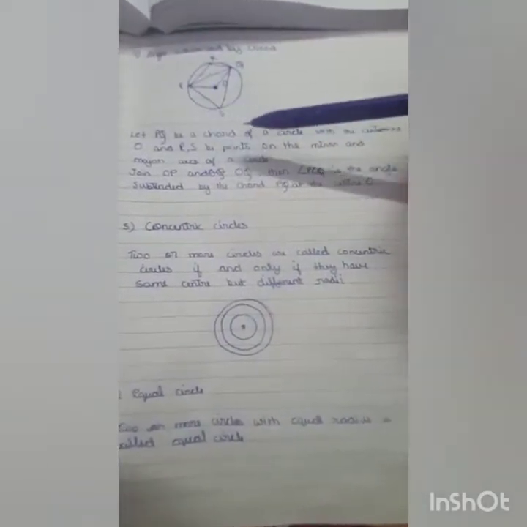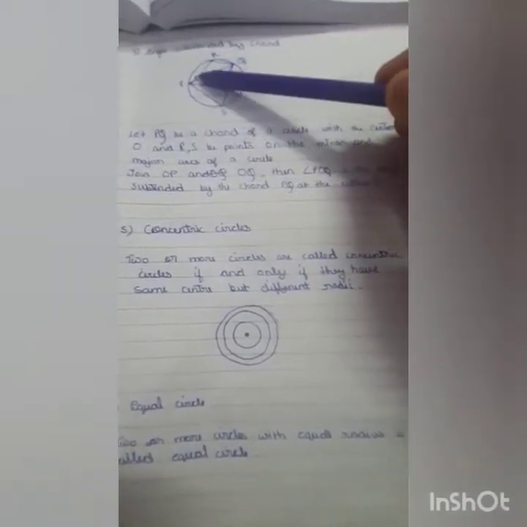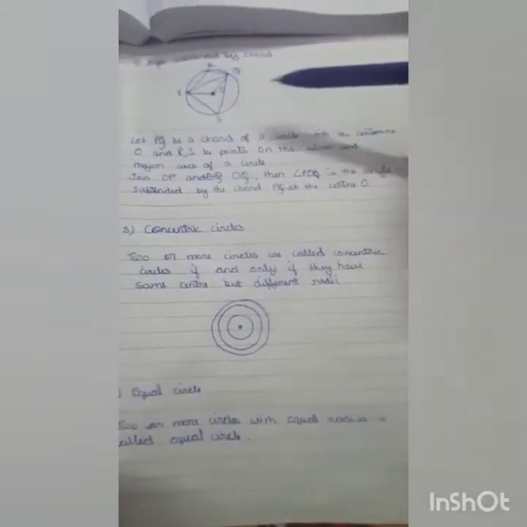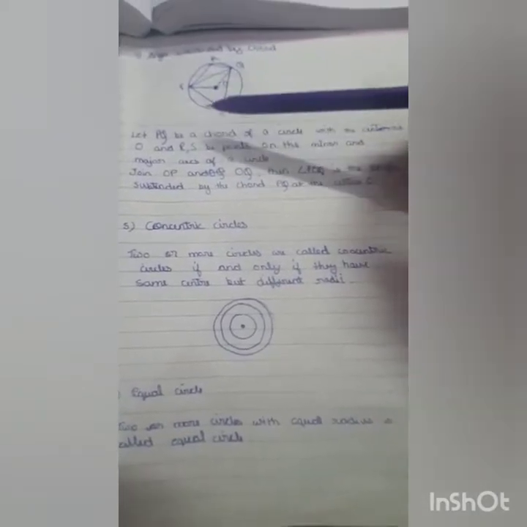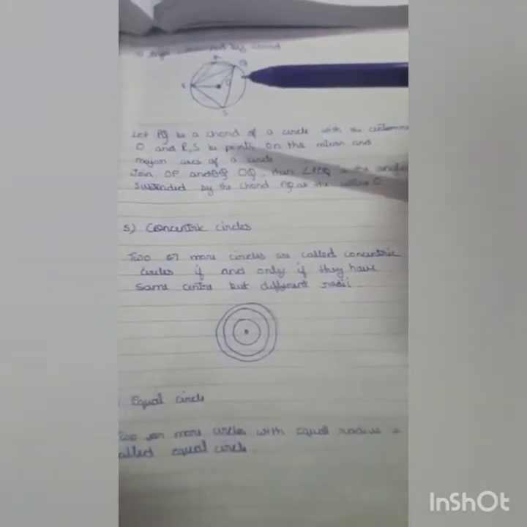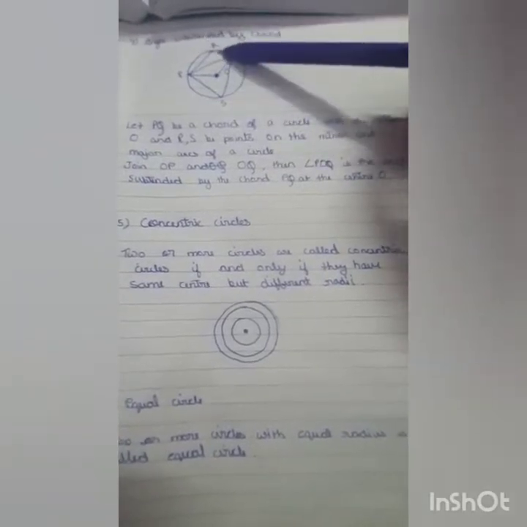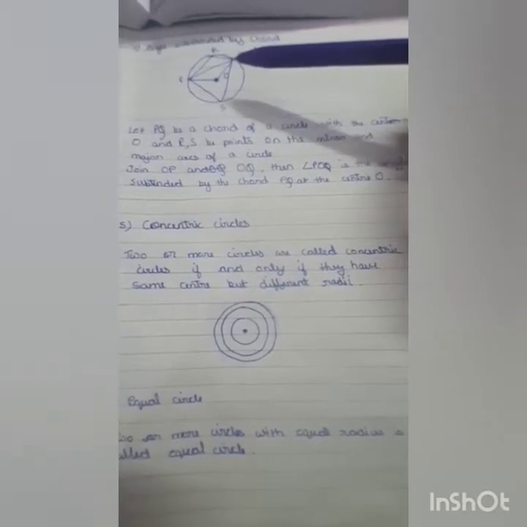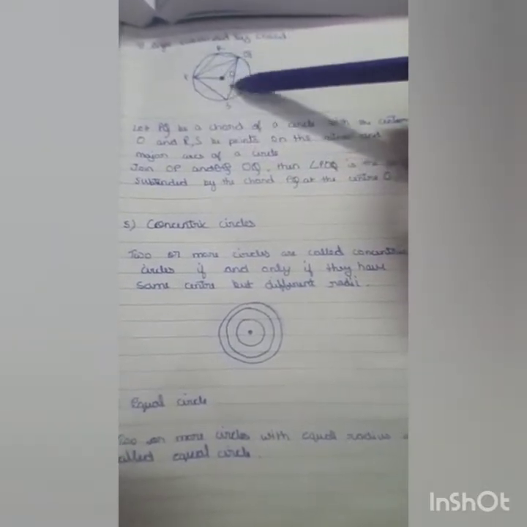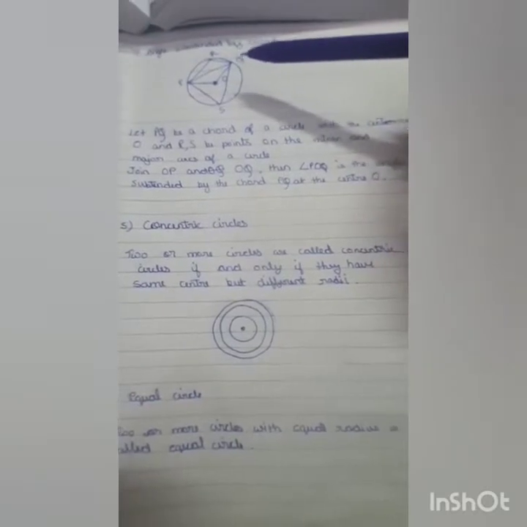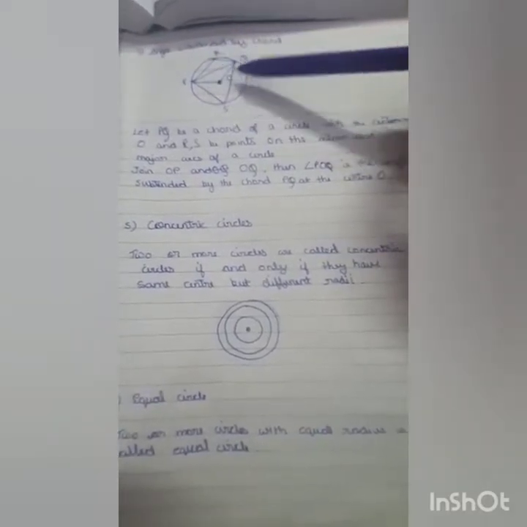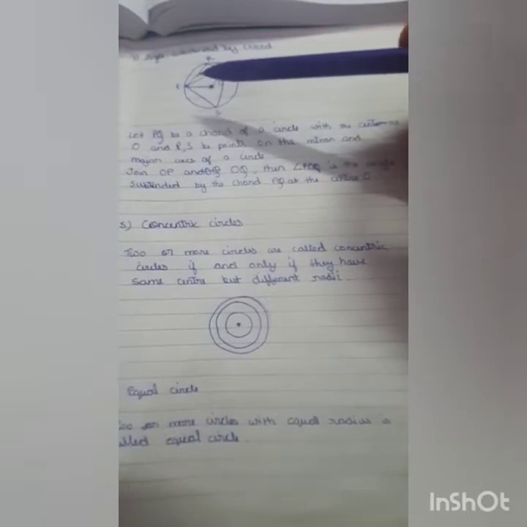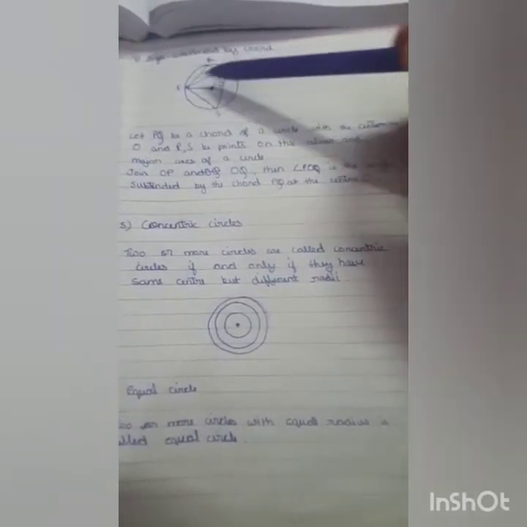Let PQ be a chord of a circle with the center O, and let R and S be points on the minor and major arcs of the circle. Join OP and OQ. Then angle POQ is the angle subtended by the chord PQ at the center O.